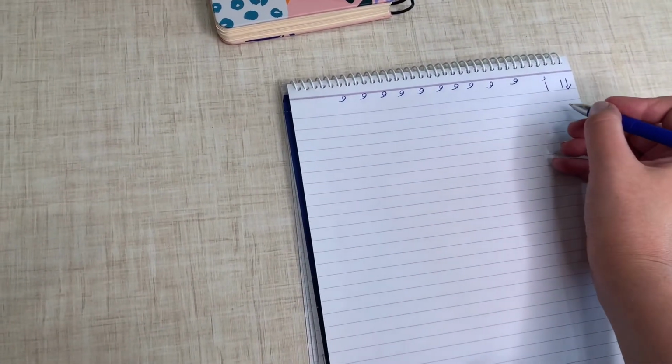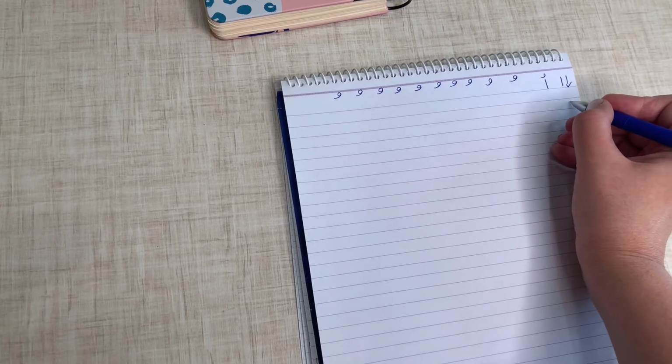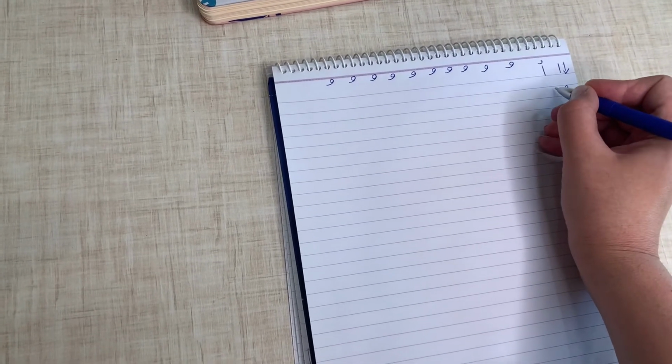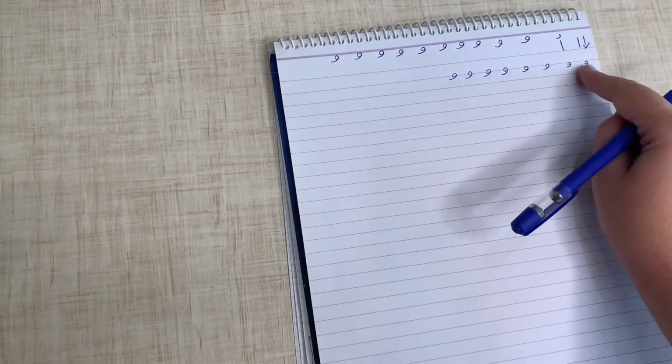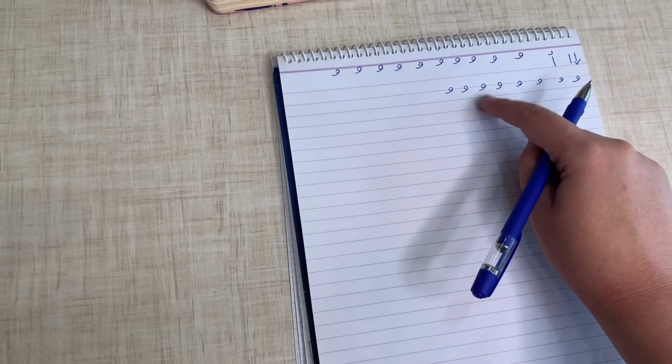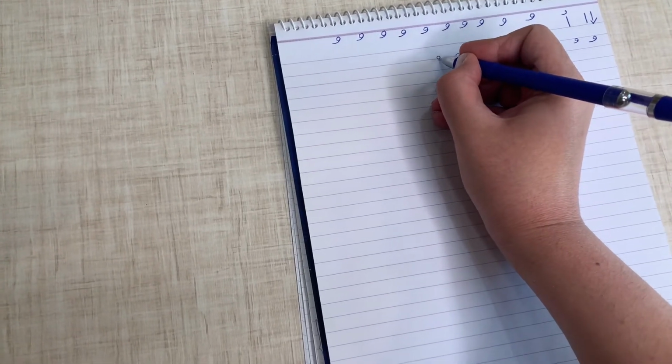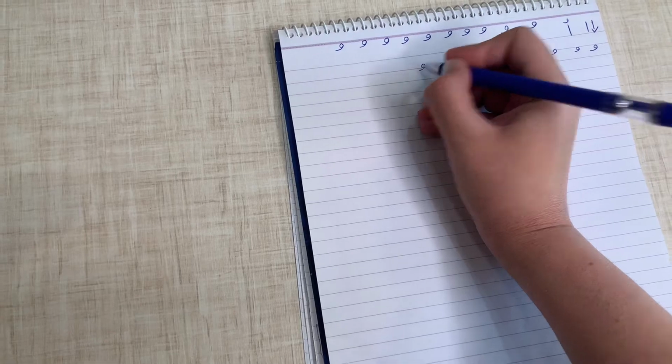I'm going to show it to you here again. So, circle, a tail. Circle, a tail. Of course, it's not this big. I'm just doing it so you can see it clearly. The good news is if you can learn this, it also looks like another letter. So if you master this, you're going to be good for another letter too. Circle, tail, circle, tail.